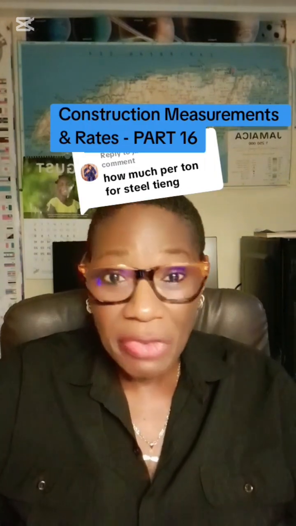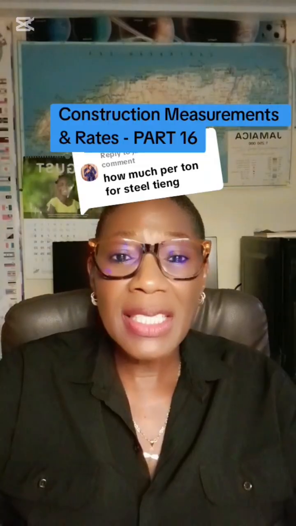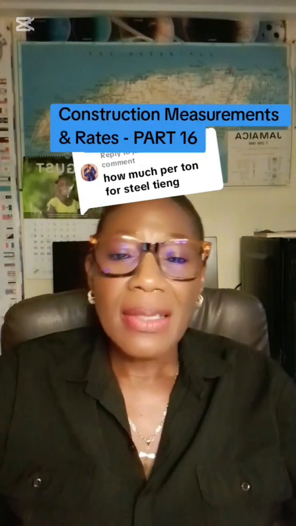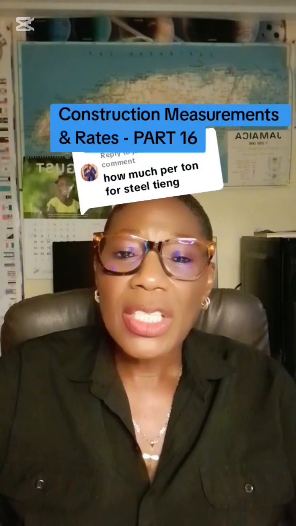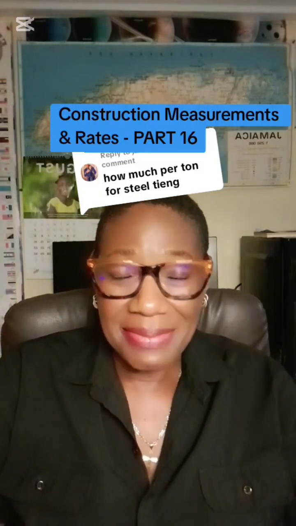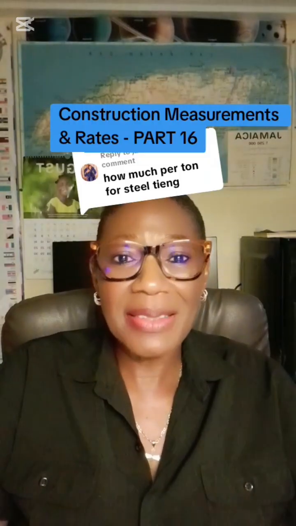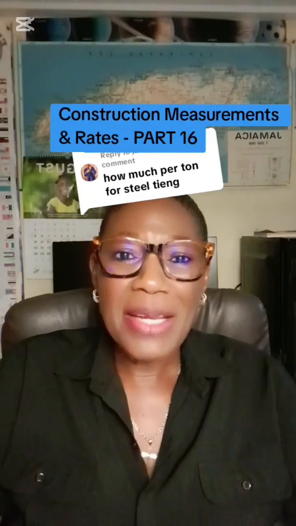Ton is the US ton, which is a different mass as against the metric ton, which is tonne, which is a different mass. So you will be applying rates to two different things altogether. Let us get that cleared, and then we can move on.